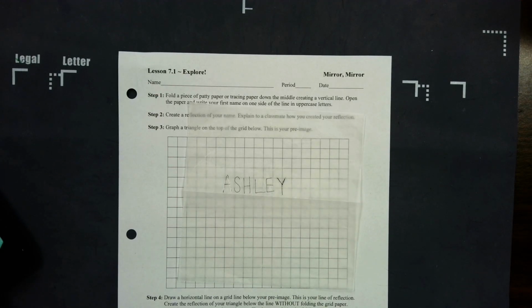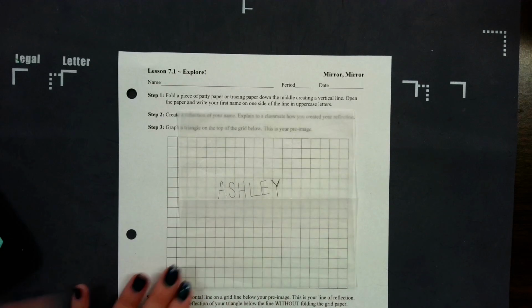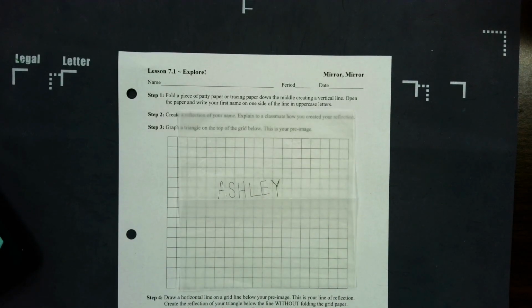Okay, so write your name in capital letters. That's the next step. Open it back up and write your name in capital letters.